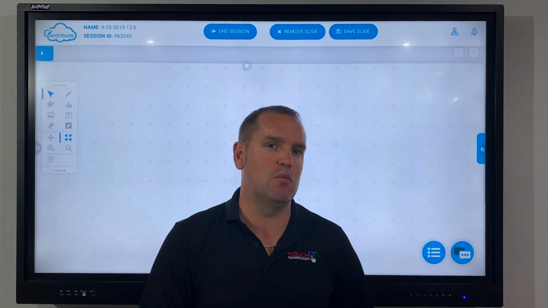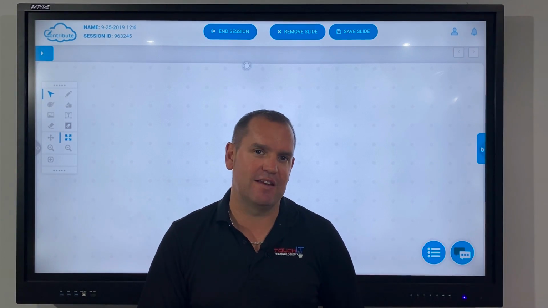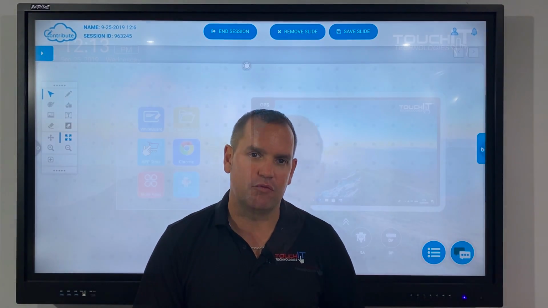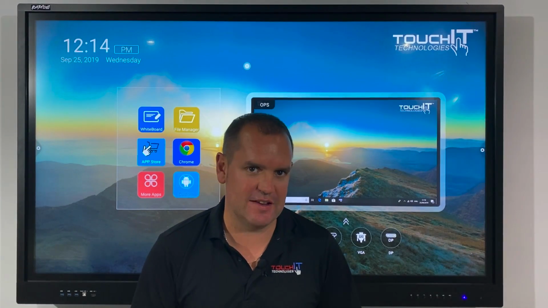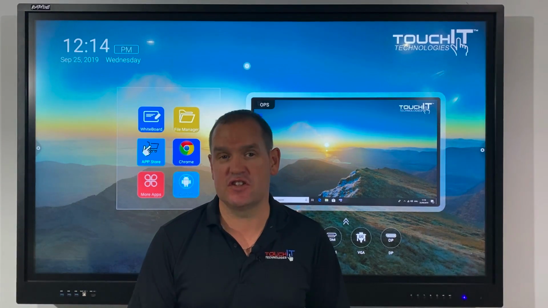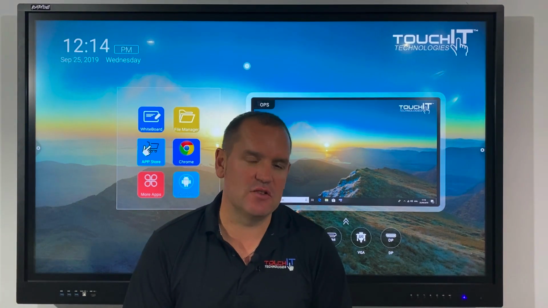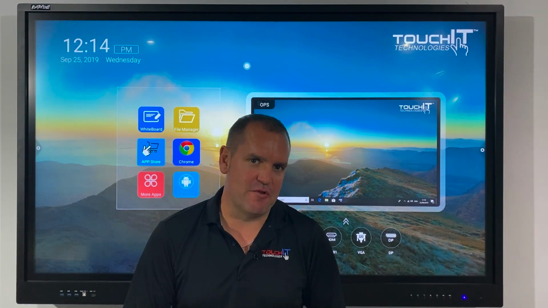So it's yet another reason why we believe that this is simply the best interactive flat panel for the classroom. So there we have it, simply the best interactive flat panel for the classroom. It's a combination of the hardware and the software together as the package, which is why we believe this TouchIT Rapide is the best around.